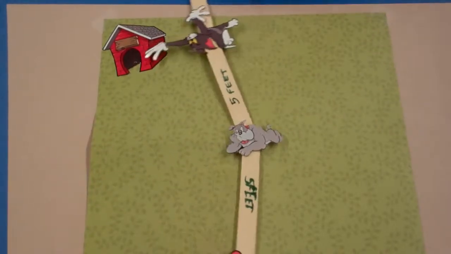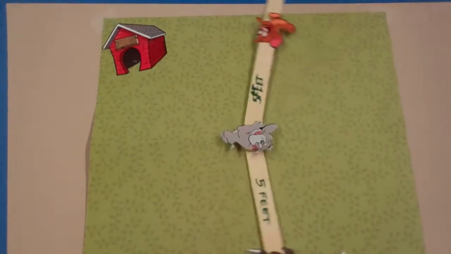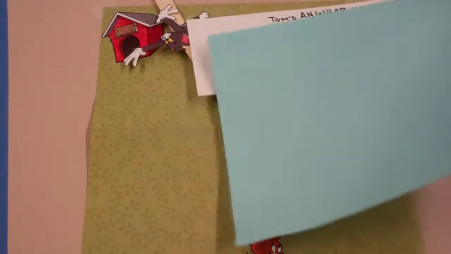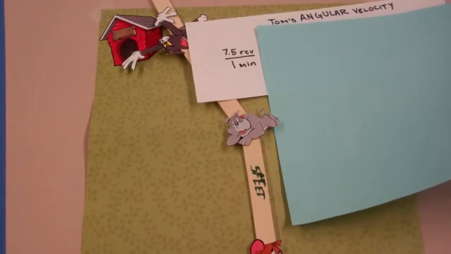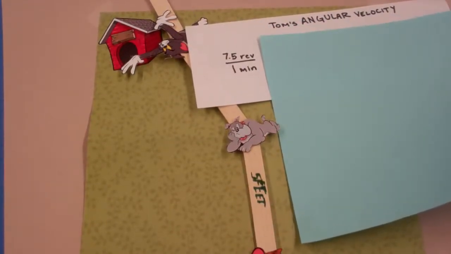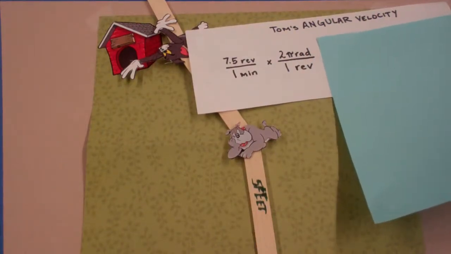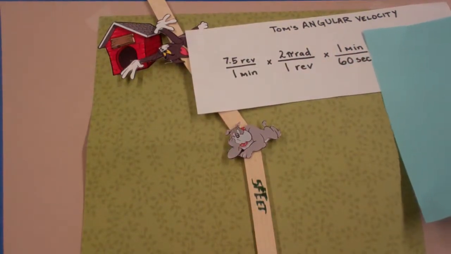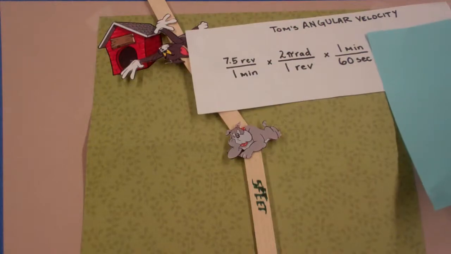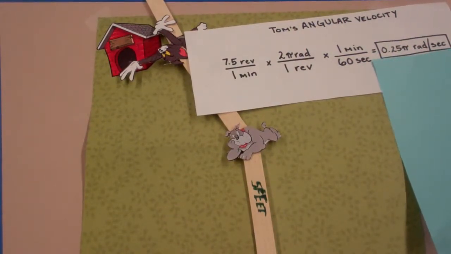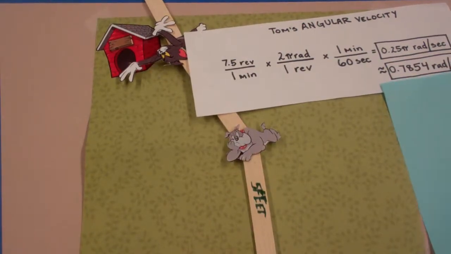Turning his attention to Tom, Spike noticed that Tom was only making 7.5 revolutions per minute. With this in mind, Spike set out to calculate Tom's angular velocity in radians per second. After writing down the information that he knew, Spike applied his knowledge that 2 pi radians is equal to 1 revolution in order to convert revolutions to radians. To convert minutes to seconds, Spike applied his knowledge of the fact that there are 60 seconds in 1 minute. This computation yielded Tom's angular velocity of 0.25 pi, or 0.7854 radians per second.